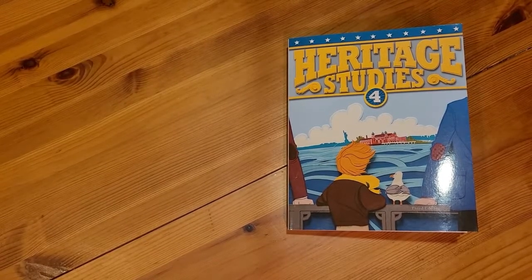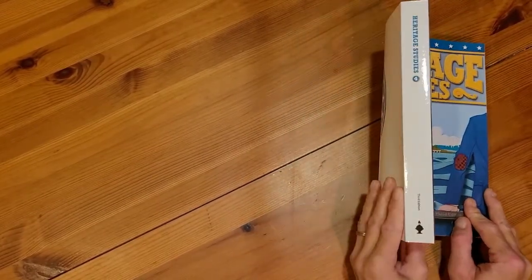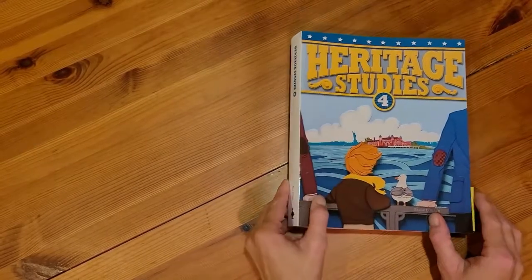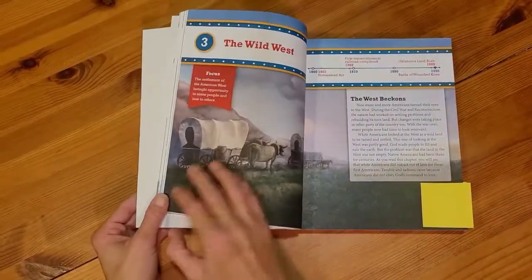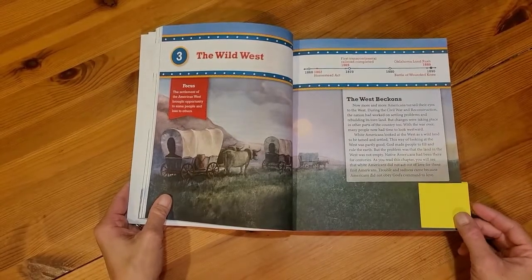This is the Heritage Studies 4 student textbook. This front cover is smaller than a sheet of paper, and the book is about an inch thick. I'm going to flip the book open to chapter 3, which is what we were looking at in the Teacher Edition book a few moments ago.